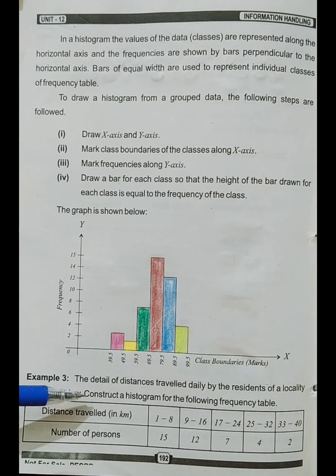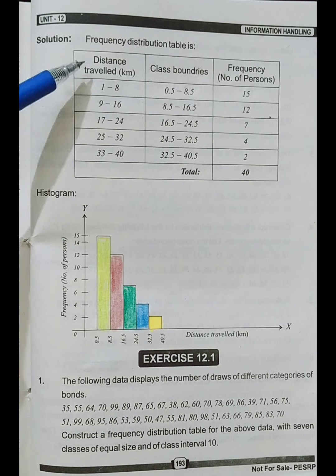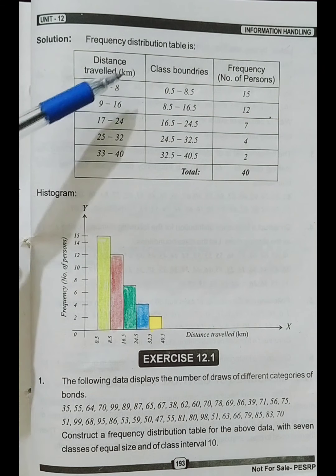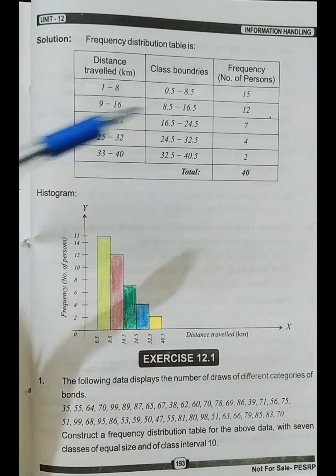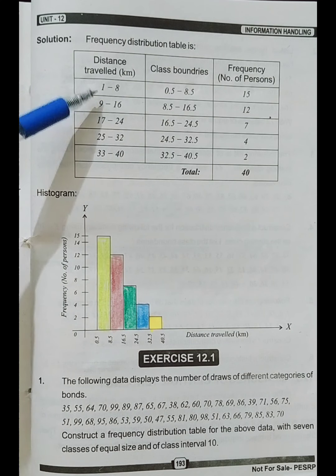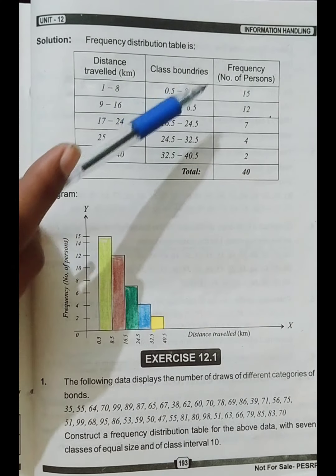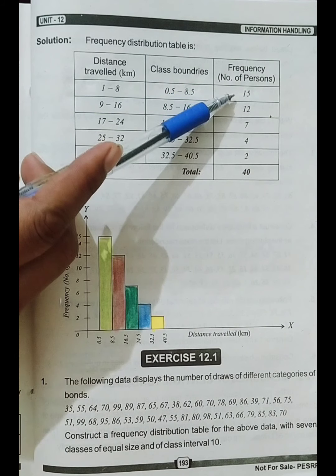For example, we have a frequency table which has distance traveled in kilometers and number of persons. We make a table of distance traveled in kilometers and class boundaries and frequency. So distance is 1 to 8 and frequency 15, which is given in the question.